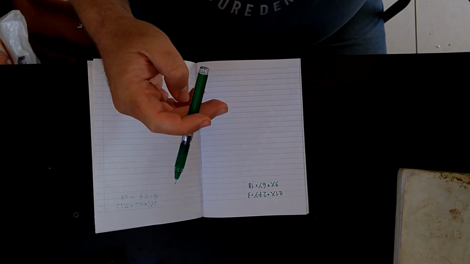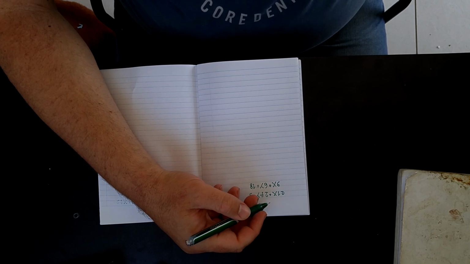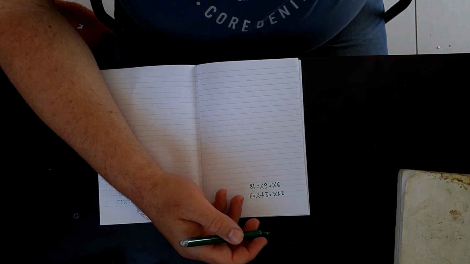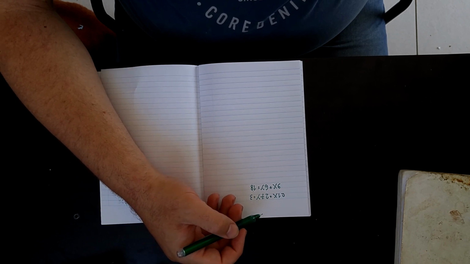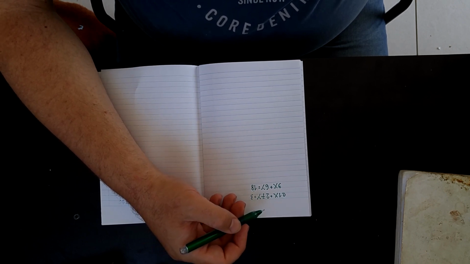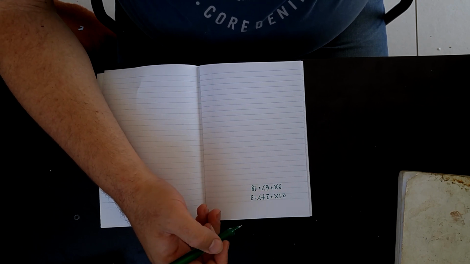Okay, so in this equation we're going to use a fraction, and the goal is to get the negative of 27.